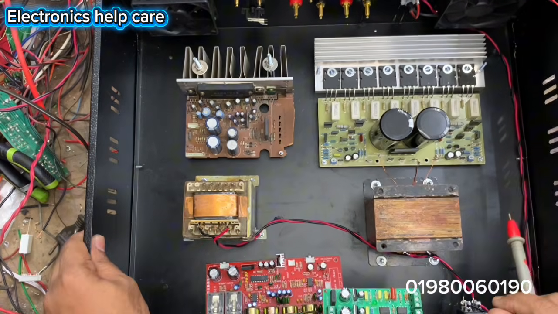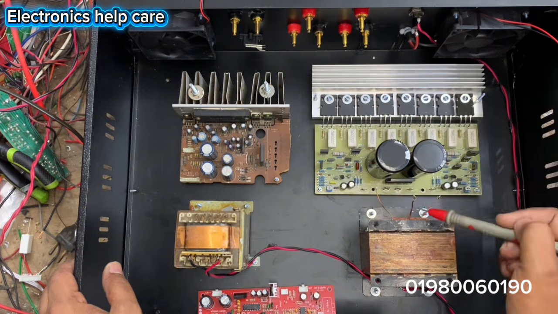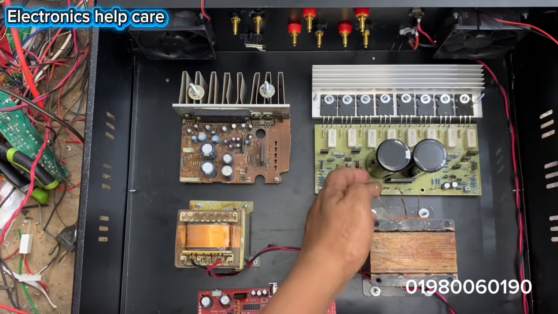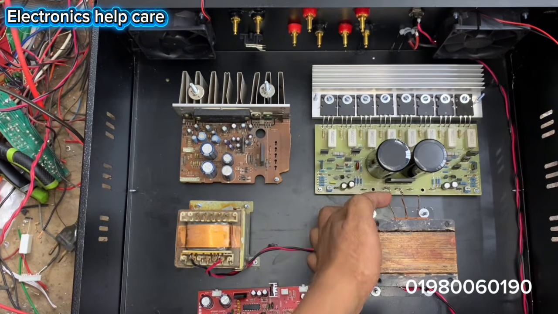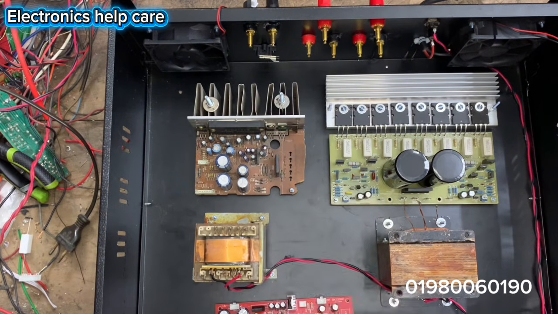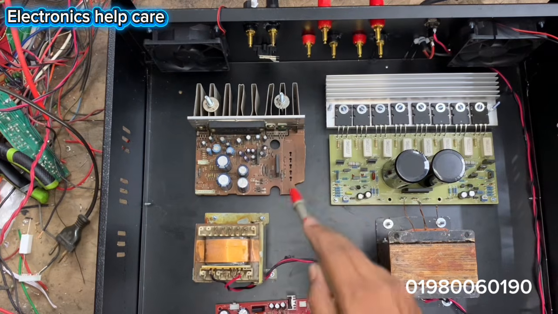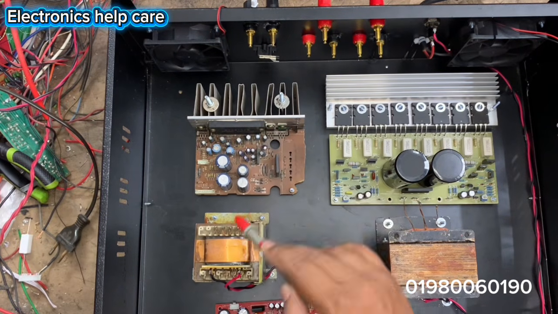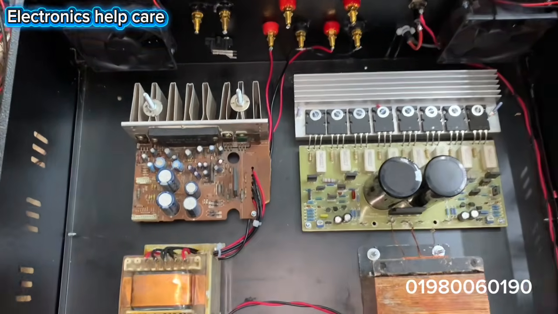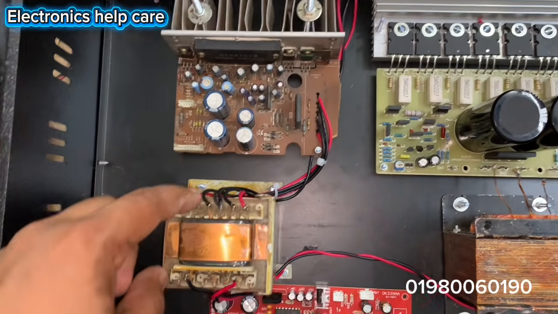Now I need to connect. Here we can see the 3 terminals for the voltage. The middle one is the ground, and the 2 corners are the AC. The middle wire should go to the middle, and the 2 corner wires should go to the 2 corner connectors. From here goes to there. We can see here 5 holes, 5 connectors. Now I have connected the wires. 5 wires go to there.